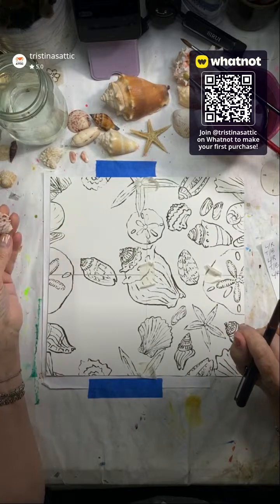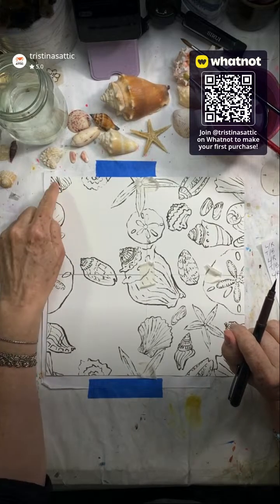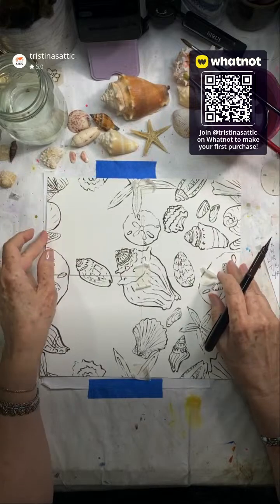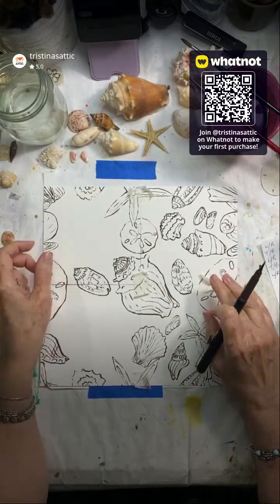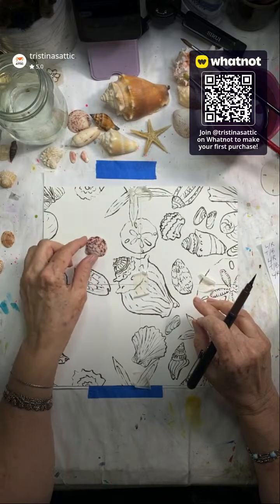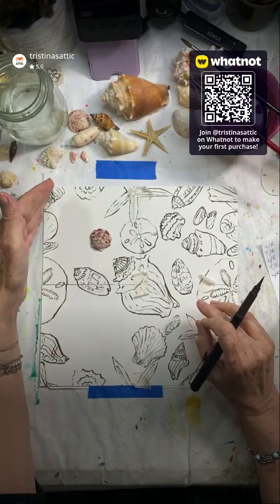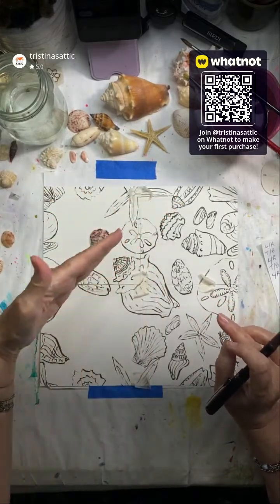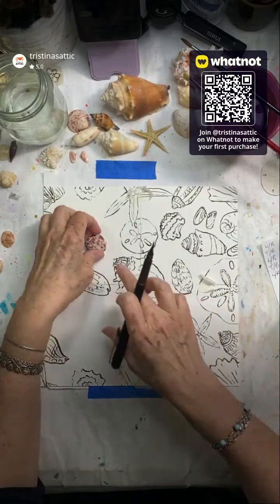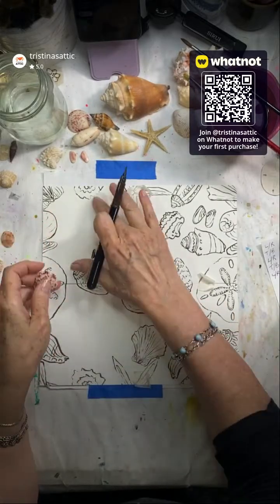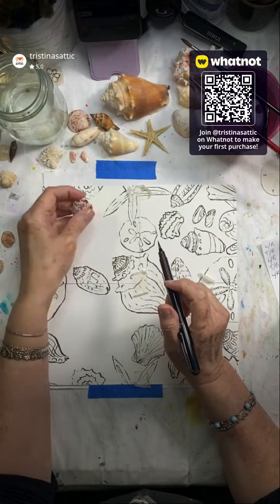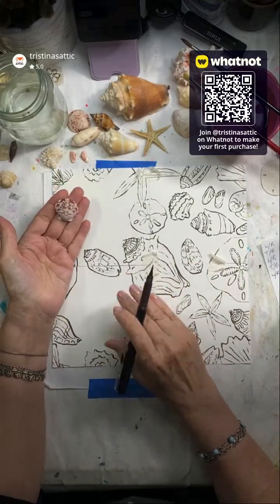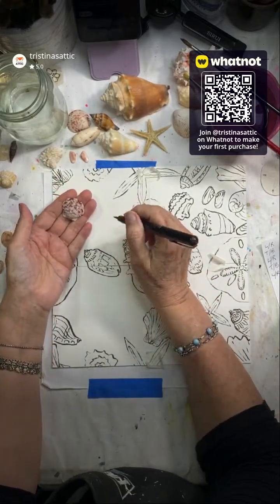I think I'll do another scallop shell. I do have a part of a scallop. See, this part of the scallop hooks up to this part over here. So if I put a scallop, it should probably be facing, this is facing this way. It should probably be facing this way and maybe down in this area so that there'll be more in between, right?